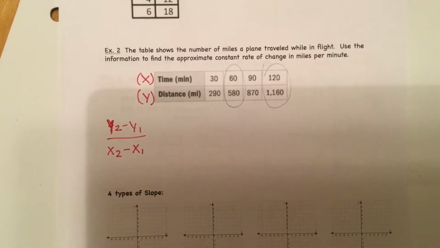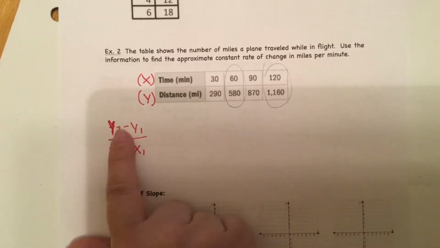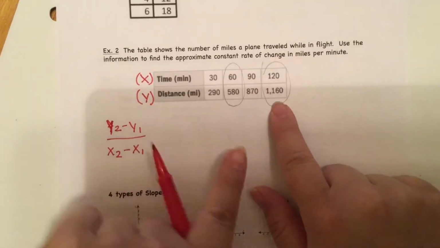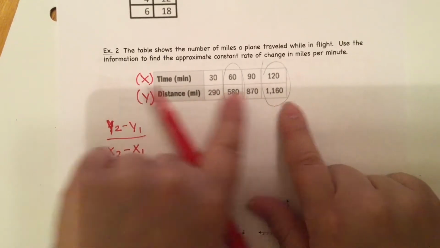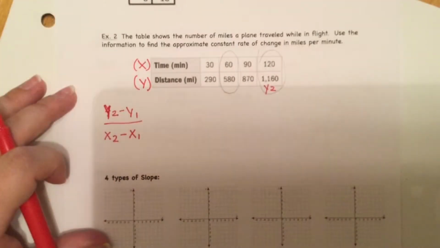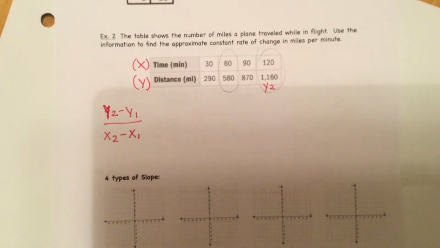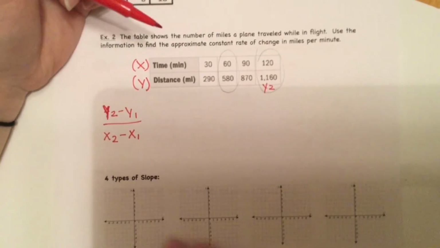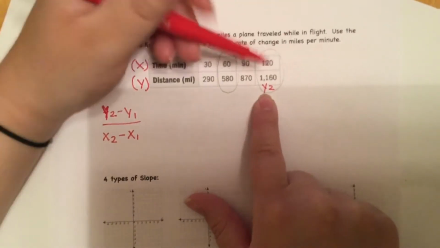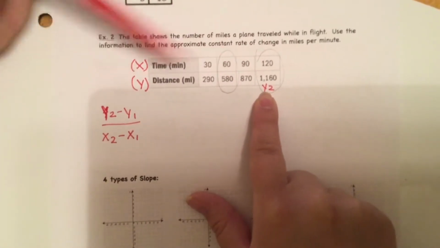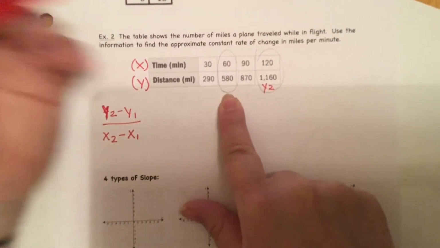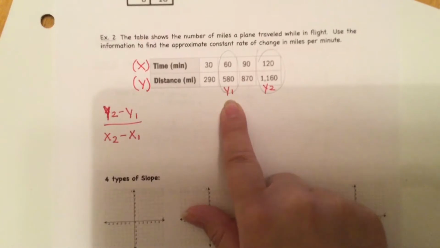Now the next thing that I like to do is I like to label my y2 and y1. So I like to look at the y's, which are gonna be on the bottom, and I'm gonna... All right, sorry about that, I lost connection. So we're gonna finish, we're gonna label the larger y value, y2, and the smaller one, y1.